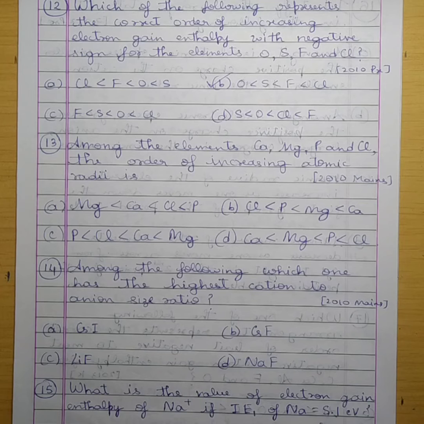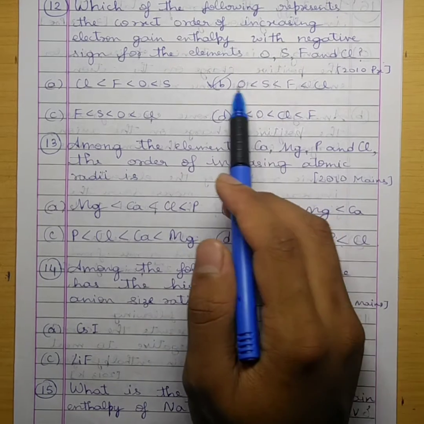Because fluorine has the highest electron affinity in the periodic table. Fluorine, being a member of group 17, has higher electron gain enthalpy than sulfur, which belongs to group 16. And also, this is in turn higher than the electron affinity of the oxygen atom. Thus chlorine is greater than fluorine, is greater than sulfur, then it is greater than oxygen.